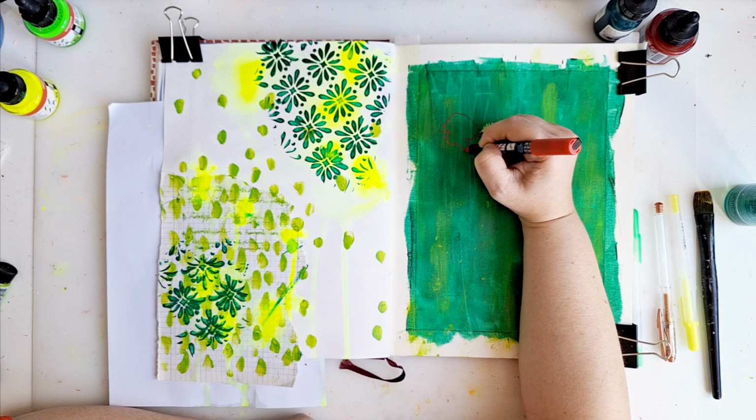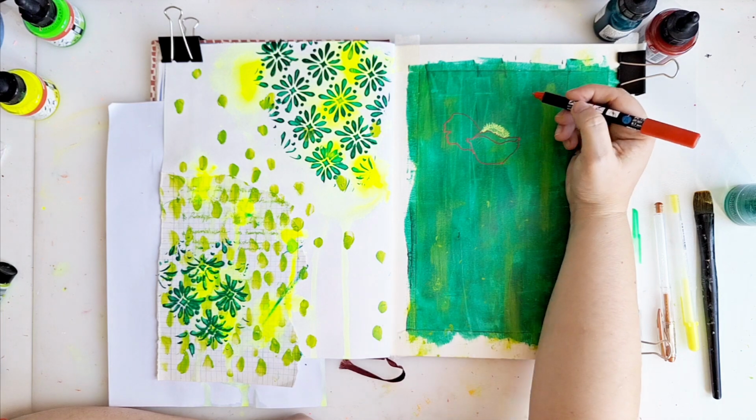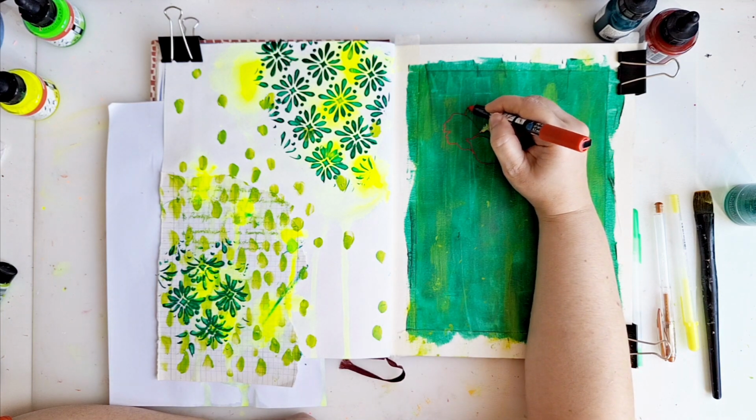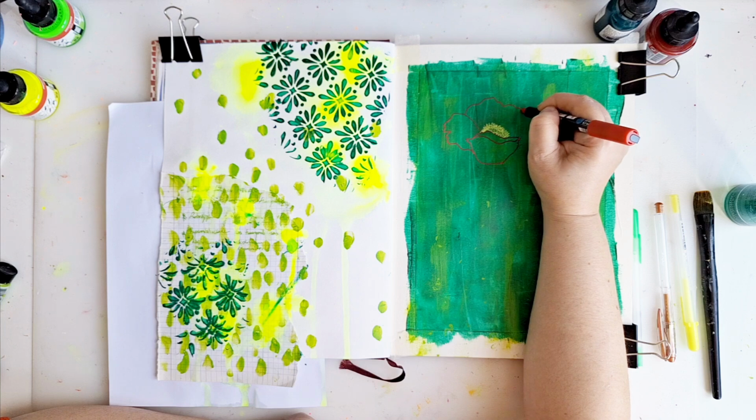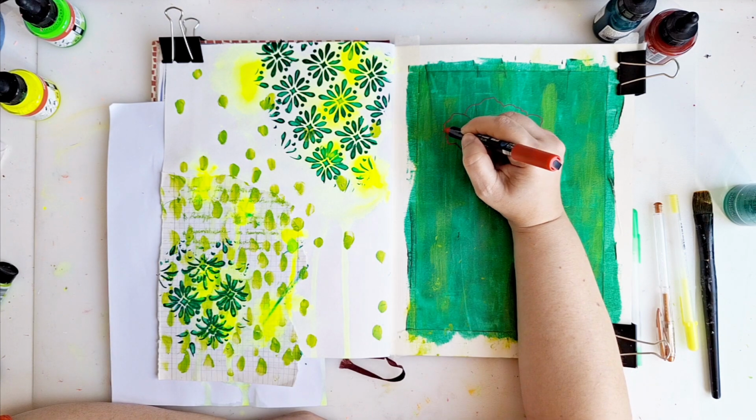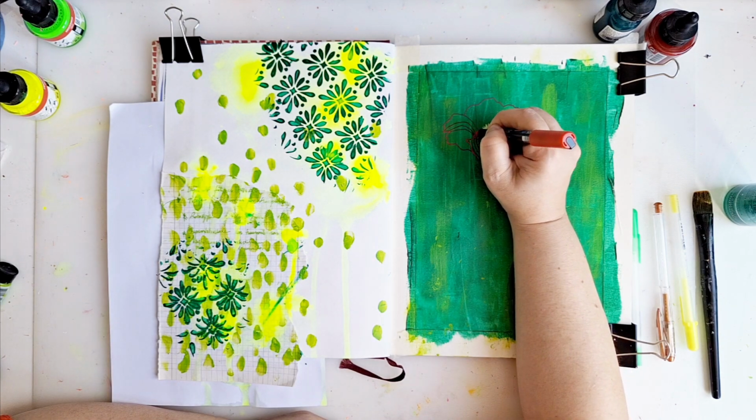This is what I like to do. I like to work with different styles, in different kinds of sketchbooks and journals.